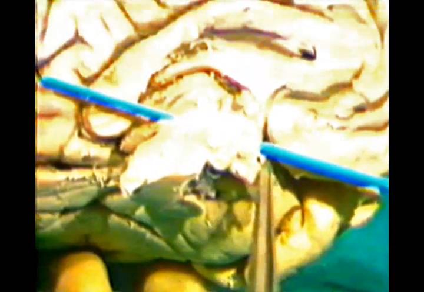This cavity extends from the lamina terminalis anteriorly to the cerebral aqueduct and pineal body posteriorly.